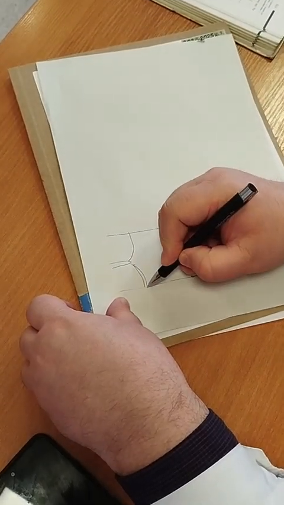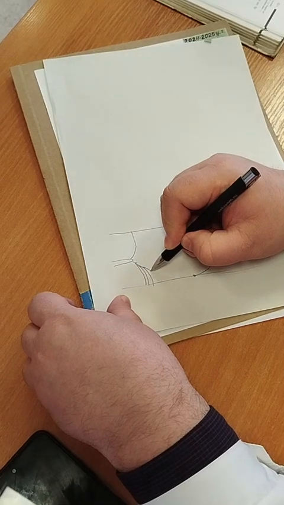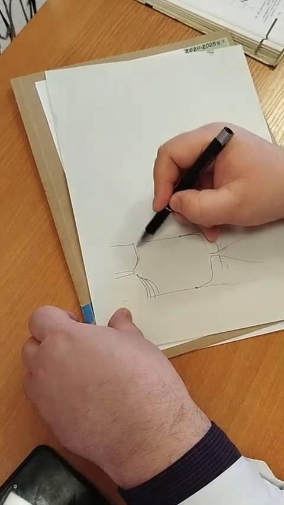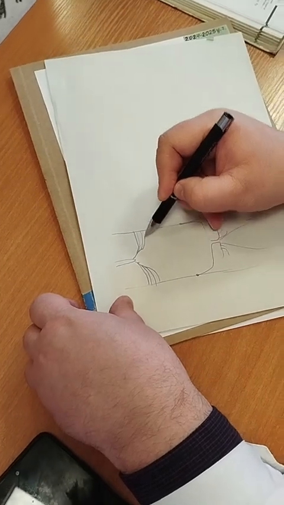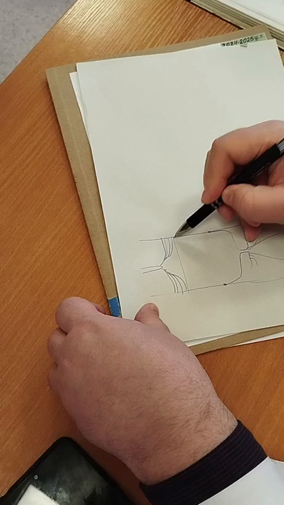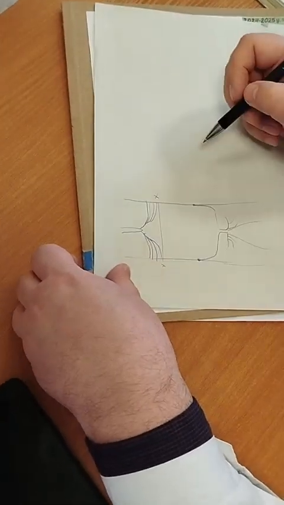Eighth rib attached to seventh. Ninth attached to eighth. And tenth attached to ninth. The last two ribs, what are they? Floating ribs. Eighth, ninth, and tenth. And now, the first horizontal line we draw at the level of 10th ribs. Here and here are joined together, the 10th ribs.